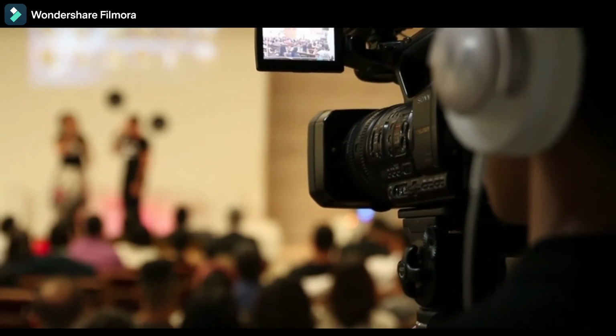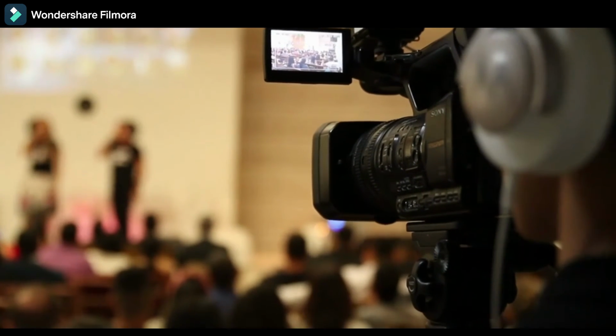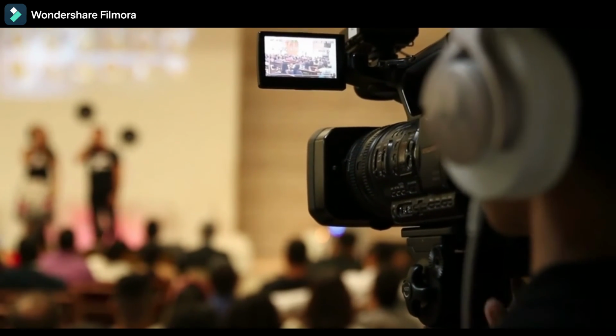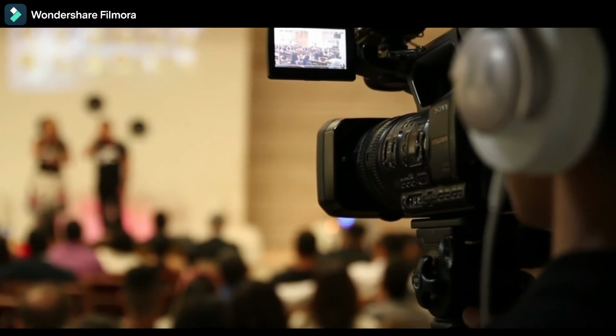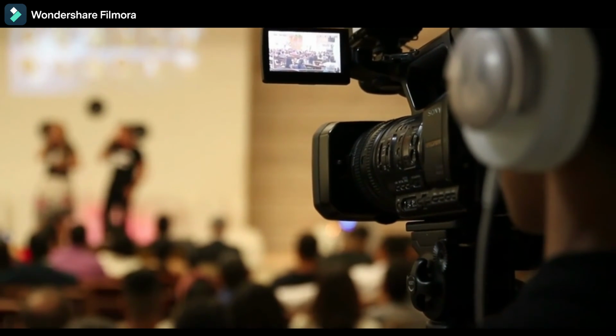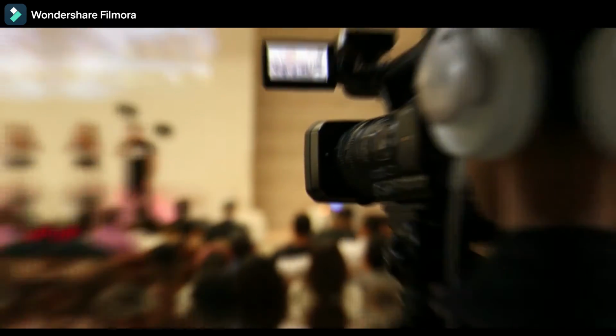Another way to blur your background is during your shoot with your camera, DSLR or a smartphone. That is by adjusting aperture, depth of field and f-stops. But first let us know these terms in detail.